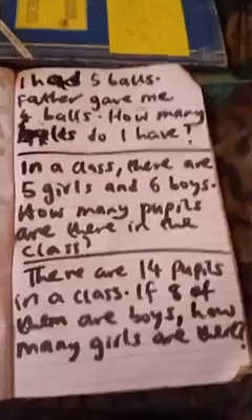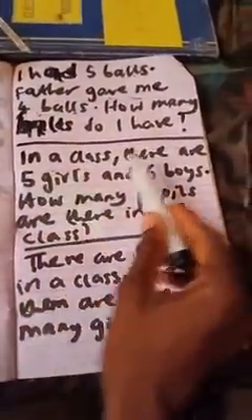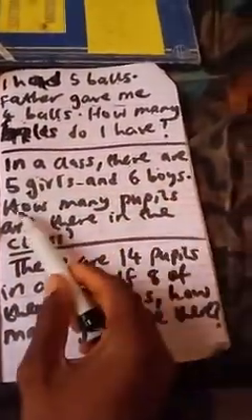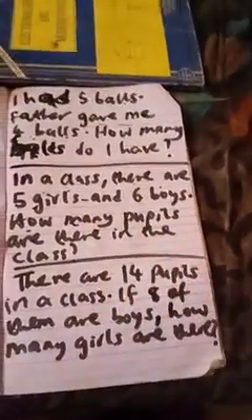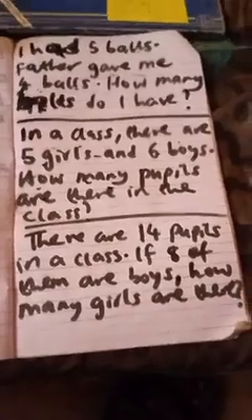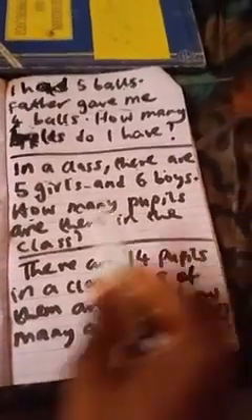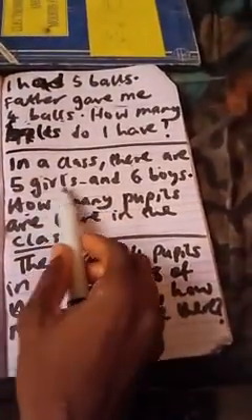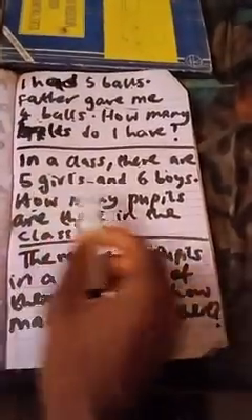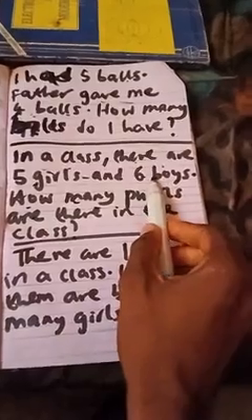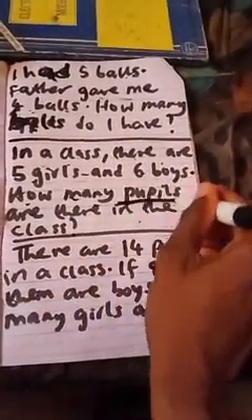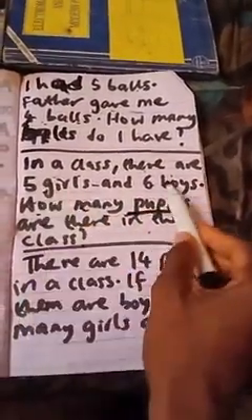Addition. Now look at another type. In a class, there are 5 girls and 6 boys. How many pupils are there in the class? The student has to think about the problem, not by looking at whether there's "altogether" in that problem. There are 5 girls and 6 boys. How many pupils? That means you need to count the girls and the boys. That's addition.